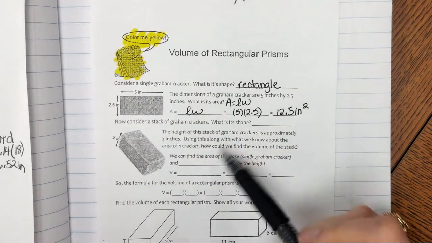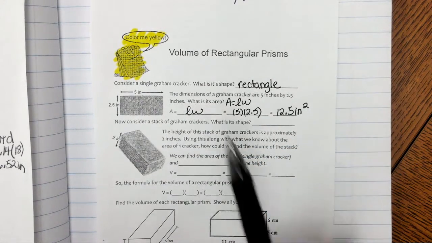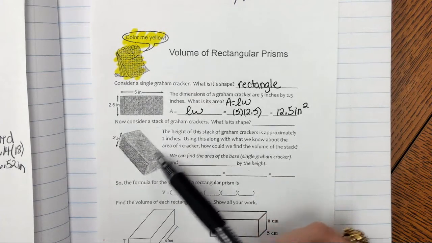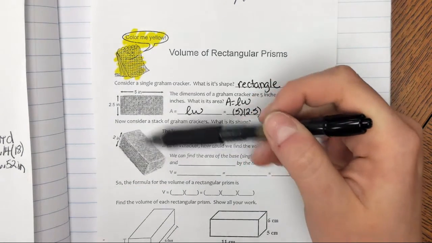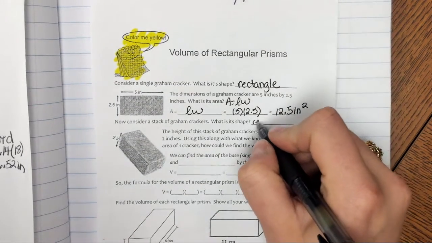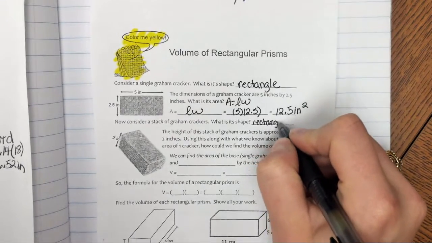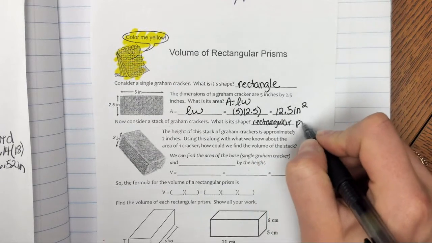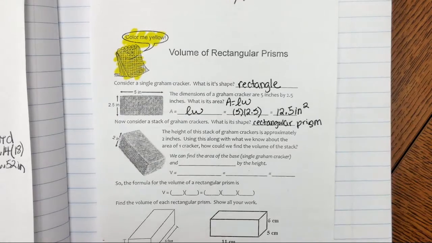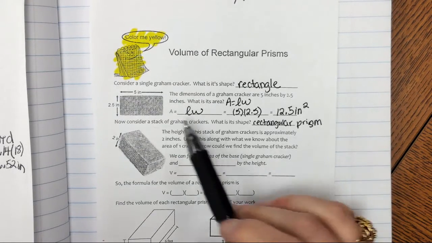So now we've talked about one graham cracker. Let's consider a stack of graham crackers. What is its shape? Well, here's your stack. It's no longer a two-dimensional shape. It is a three-dimensional shape. That makes this a rectangular prism. The height of the stack of graham crackers is approximately 2 inches.